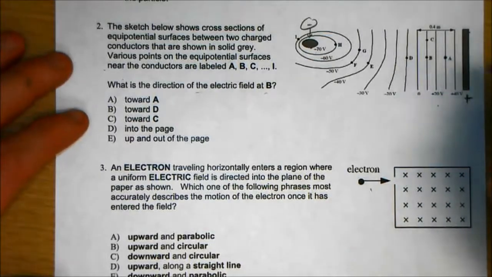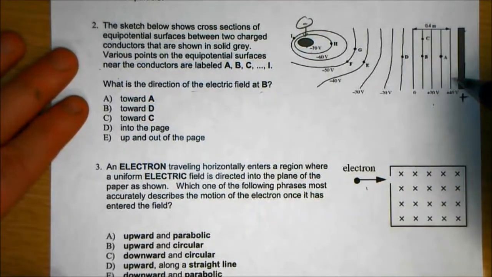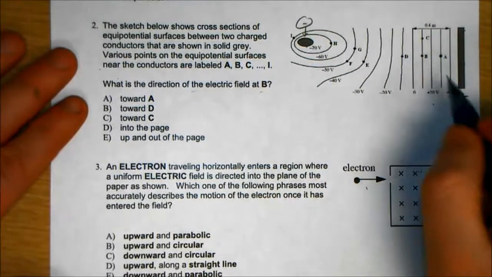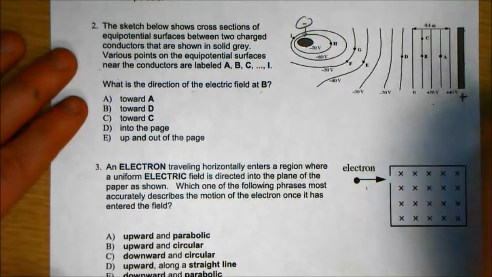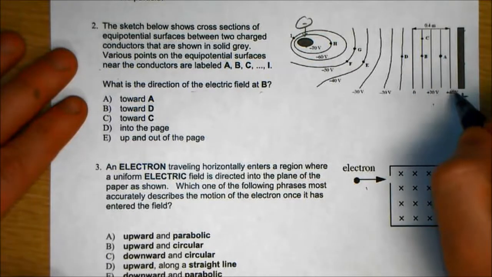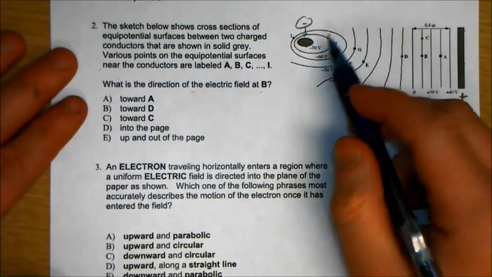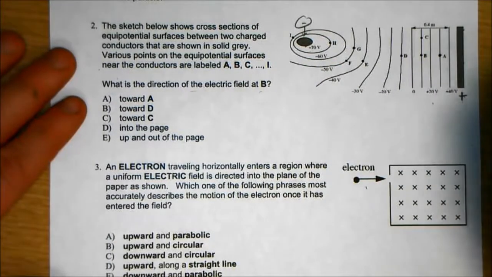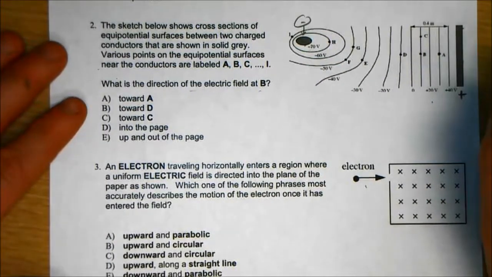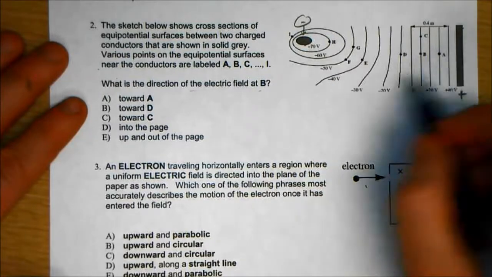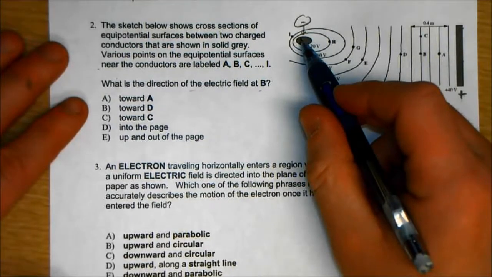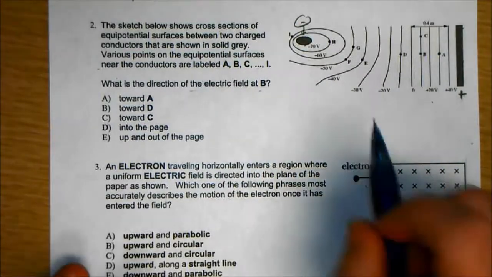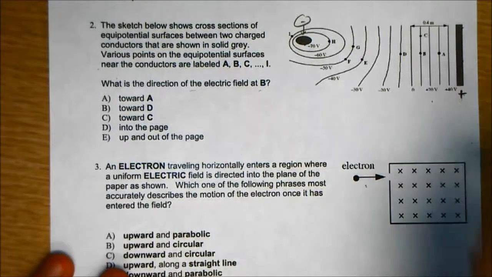So I zoomed in a little bit, that'll help some. The higher potential is closer to the positive charge, the lower potential is closer to the negative charge. And again, all of this potential stuff is just relative. So this is 50 volts, and this is negative 80 volts. So 50 and 80, that's a 130 volt potential difference. It doesn't matter. This could be 130 volts and this could be 0. As long as the difference between is 130 volts, that's all that matters. So what is the direction of the electric field at B?